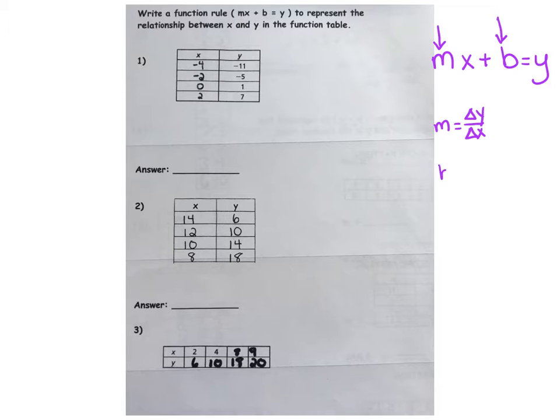And then for your y-intercept, we're going to look at the table and see if we're given the y-intercept. Of course, your x value would be 0. But there are many cases where you're not given that intercept on the table, and you're going to have to do a little detective work to figure that out. Let's start with the slope in each case.